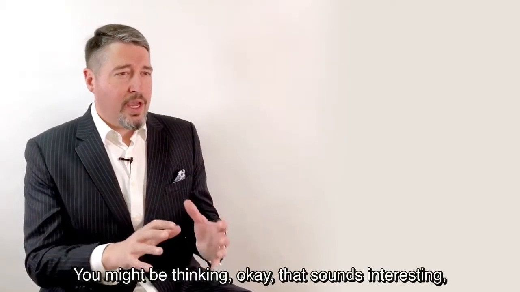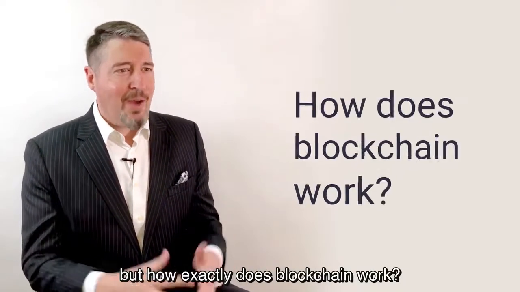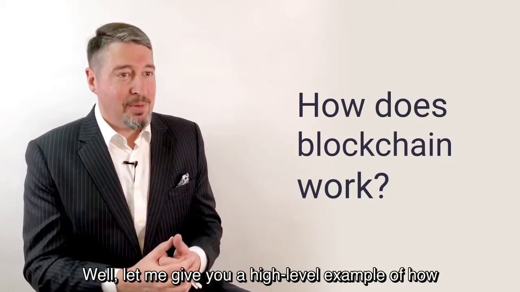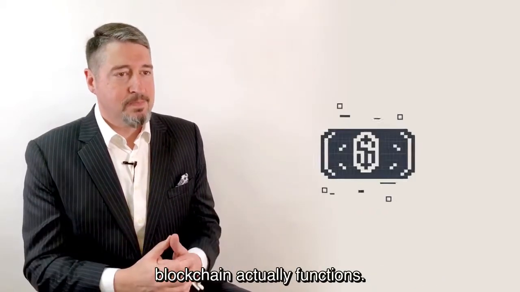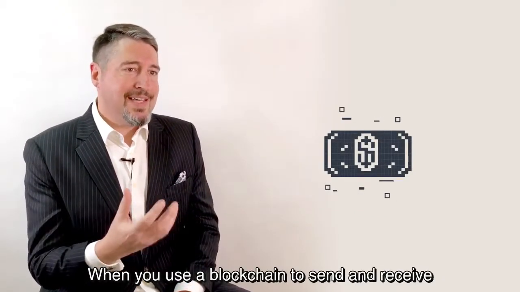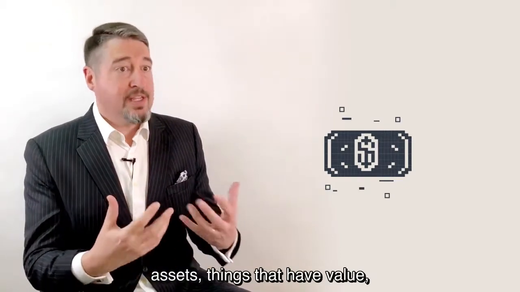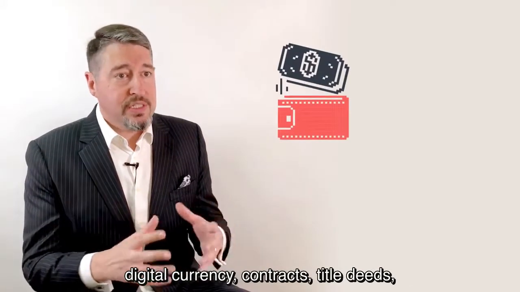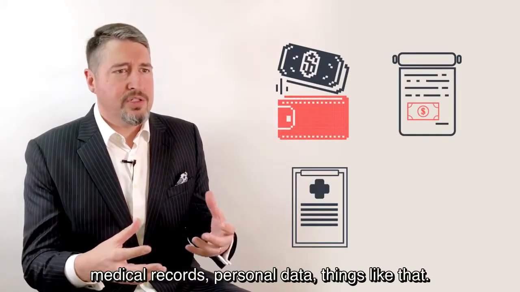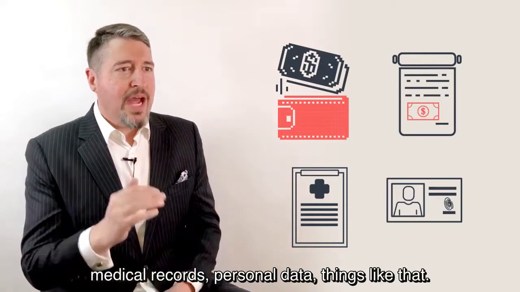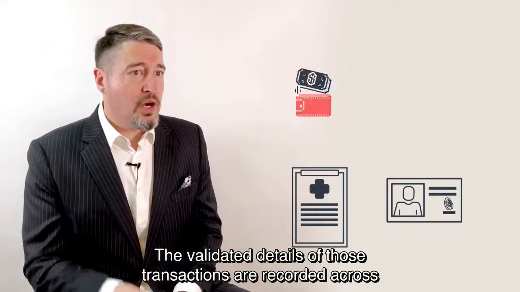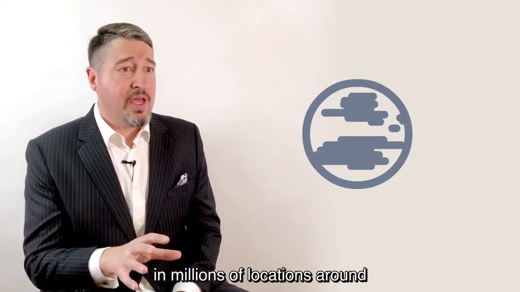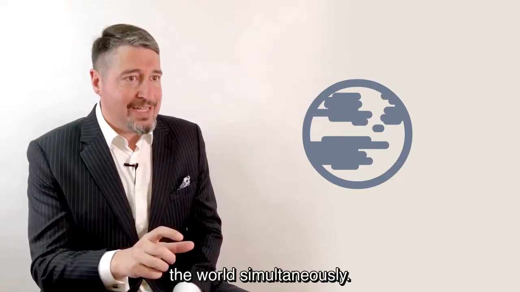You might be thinking, okay, that sounds interesting, but how exactly does blockchain work? Well, let me give you a high-level example of how blockchain actually functions. When you use a blockchain to send and receive assets, things that have value and need to be exchanged or shared securely, digital currency, contracts, title deeds, medical records, personal data, things like that, the validated details of those transactions are recorded across millions of copies of this global public ledger in millions of locations around the world simultaneously.